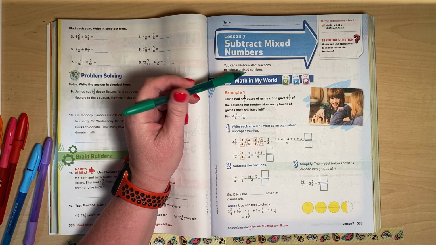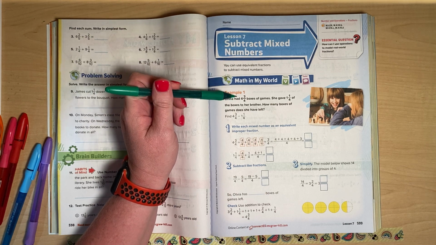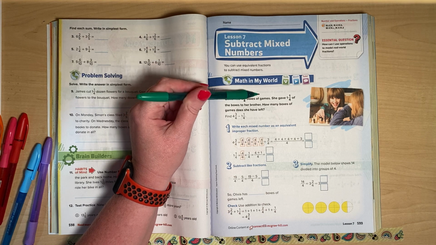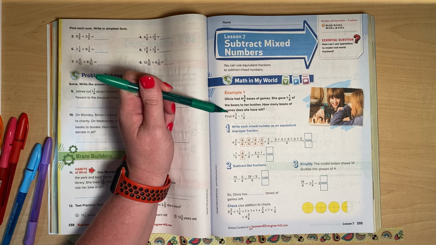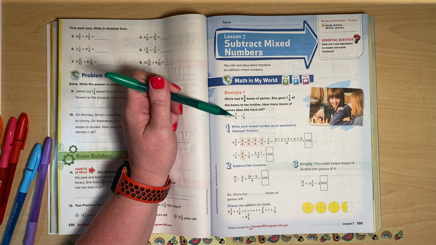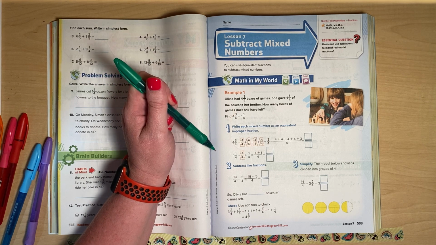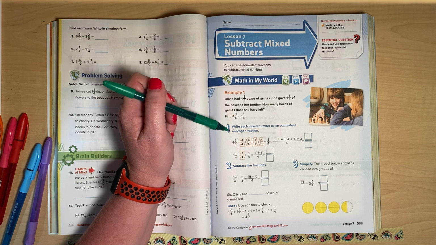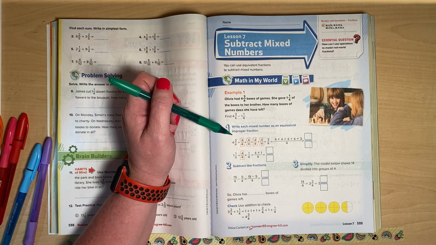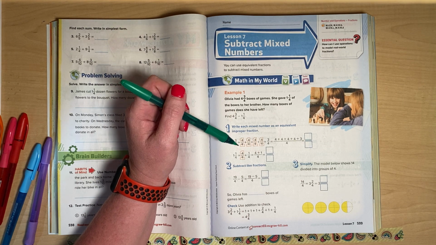Okay, example 1. Olivia had 4 3/4 boxes of games. She gave 1 1/4 of the boxes to her brother. How many boxes of games does she have left? So we need to find 4 3/4 minus 1 1/4. We have to write each mixed number as an equivalent improper fraction. This is the difference when subtracting mixed numbers. You need to change them into improper fractions first, okay?